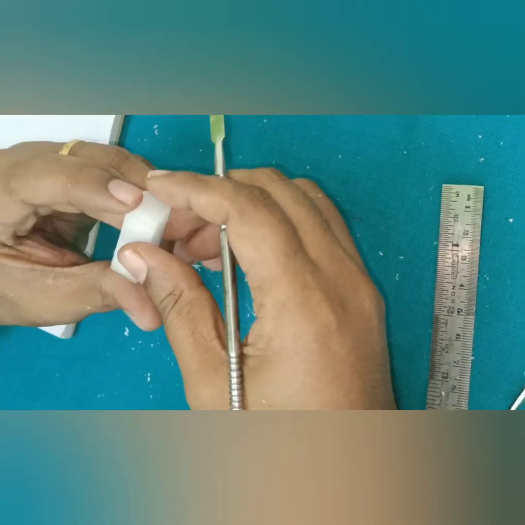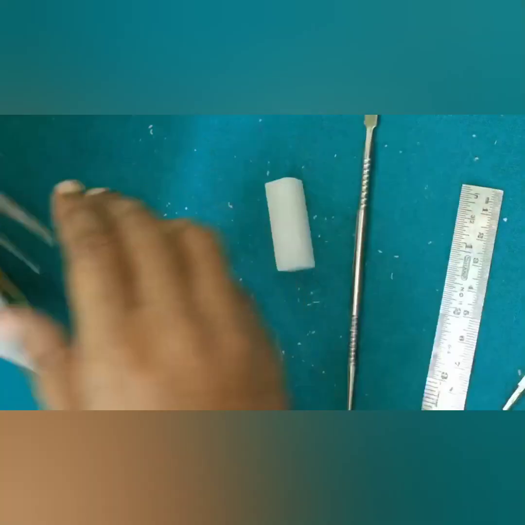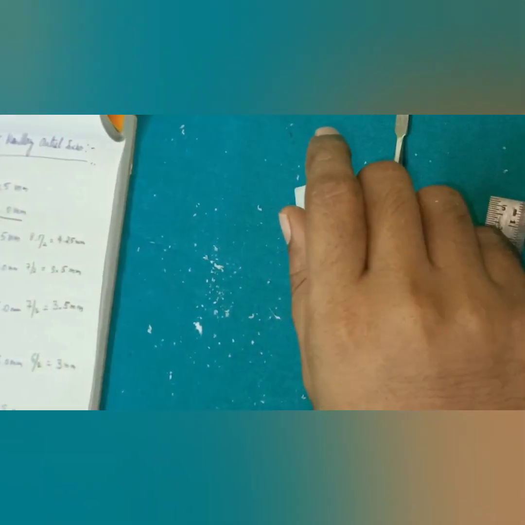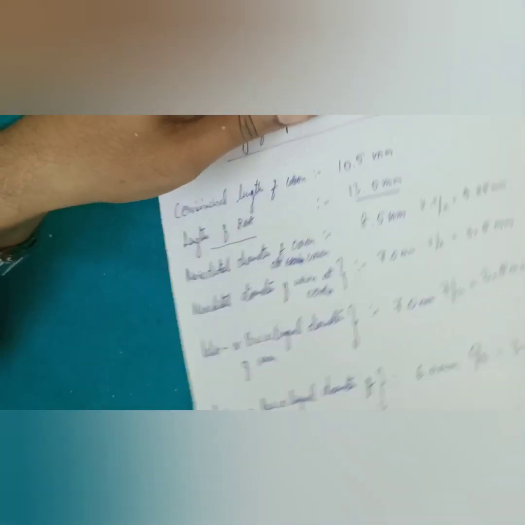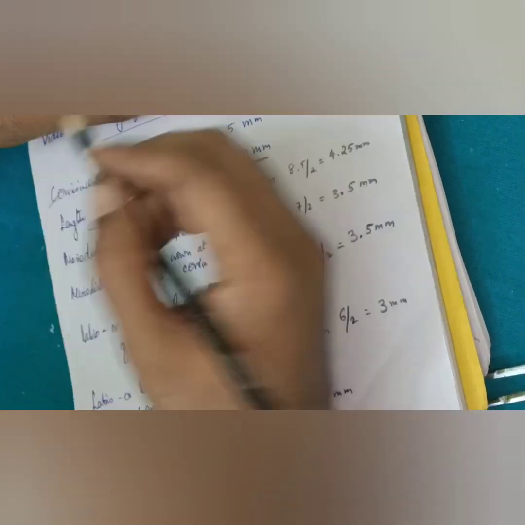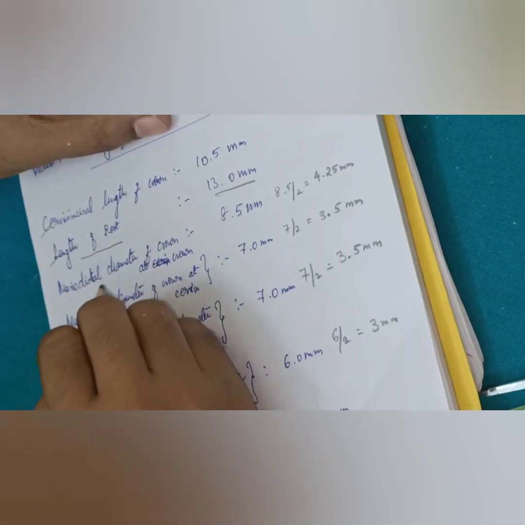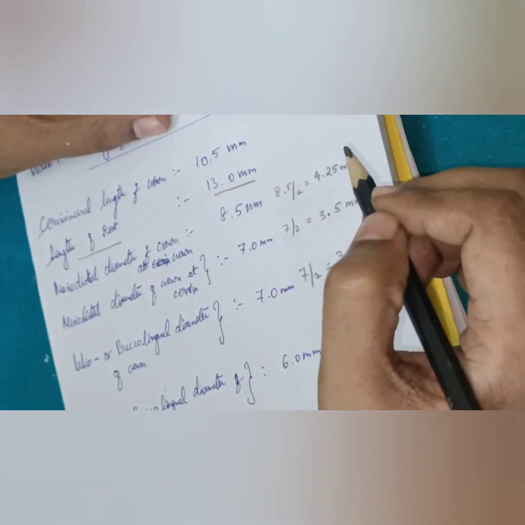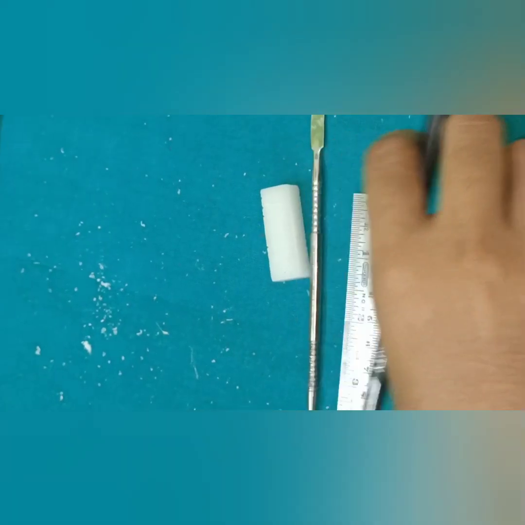So next is going to take the mesial and distal, the mesio-distal diameter. First the cervical length of the crown has been taken, then the root length is taken. So the next measurement will be the mesio-distal diameter of the crown, the mesio-distal diameter of the tooth at crown level.